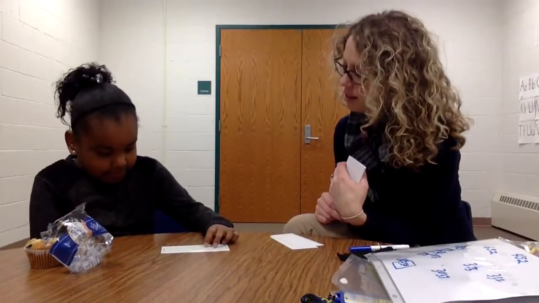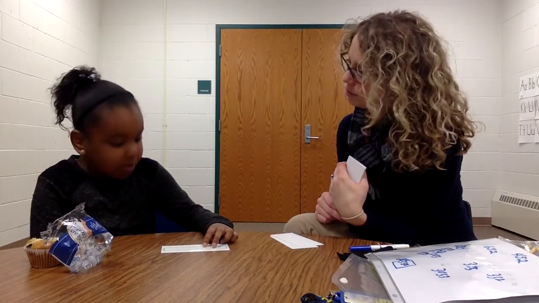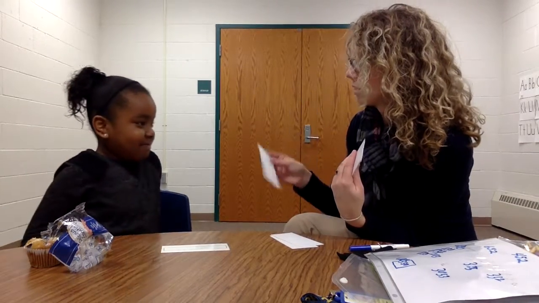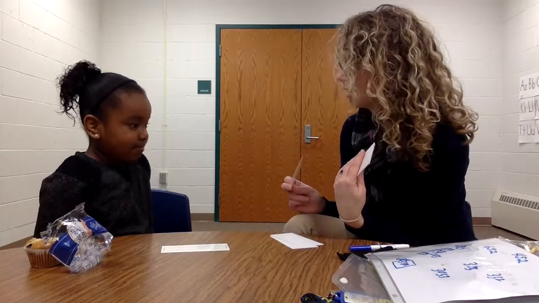Can you use that to help you think about it? So if you saw 2 dots, how many empty ones would be there? 3. Let's check. 2 and 3 make how many altogether? 5.